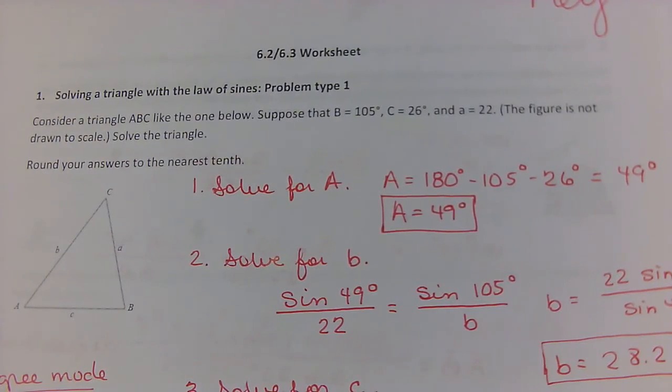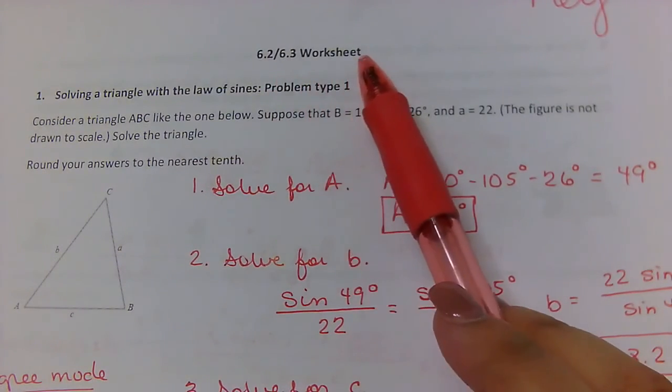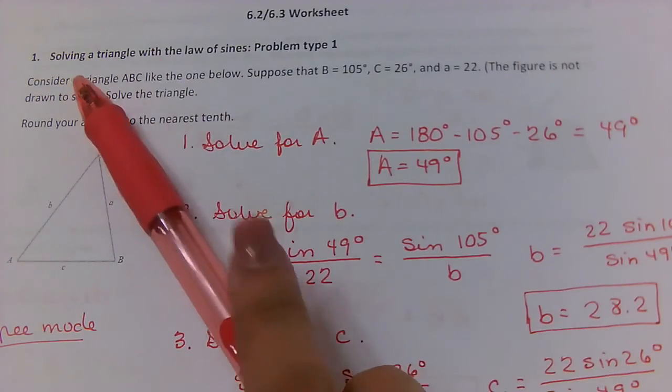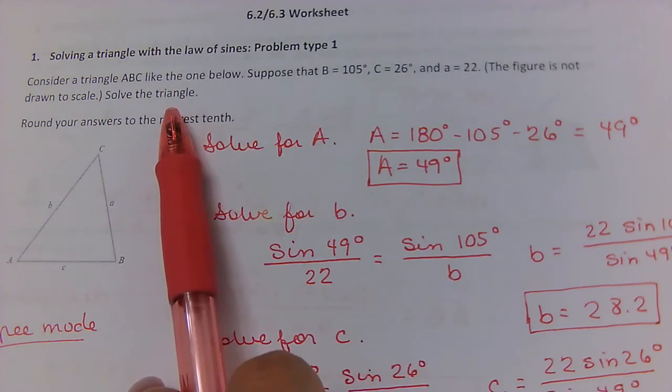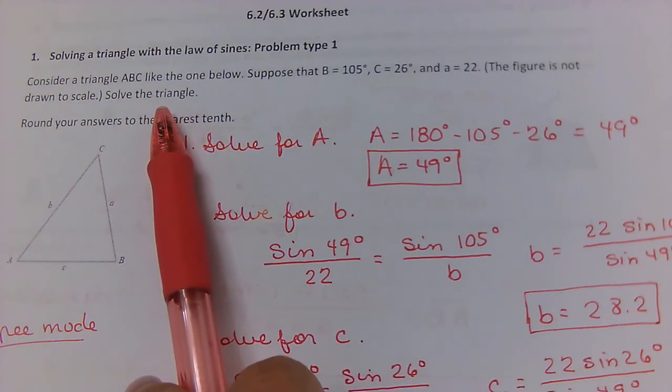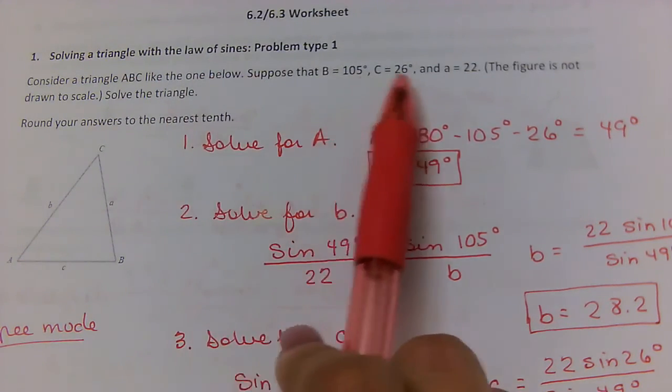Okay, in this video we're doing the 6.2, 6.3 worksheet. Problem 1, it says we're going to solve using the law of sines, and we're going to solve the triangle. Remember, solving the triangle means find all the sides that are not given.